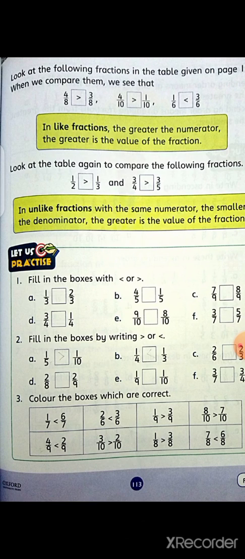In question number 2, you have to fill the boxes with the sign greater or smaller, but there is a difference between question number 1 and question number 2. That is, in question number 1, all the denominators are same. In question number 2, all the numerators are same, but denominators are different. So these fractions are called unlike fractions. In A part, 1 over 5 and 1 over 10. Which one is greater? The figure that is divided into 5 equal parts or 10 equal parts?